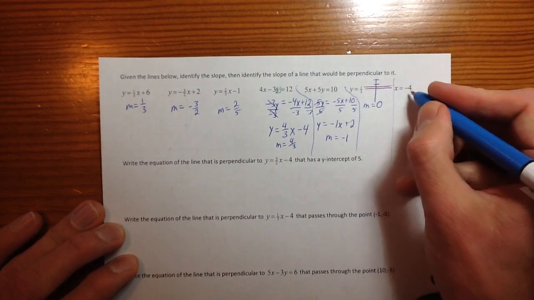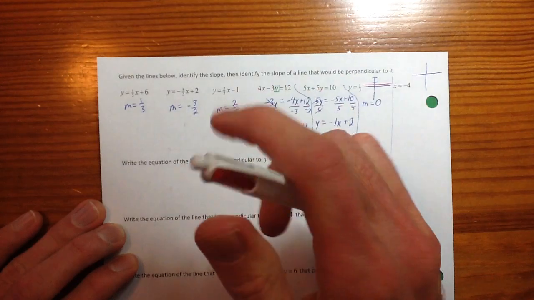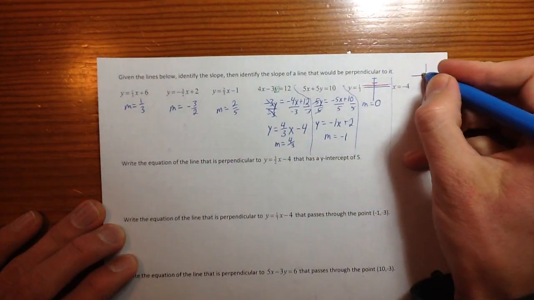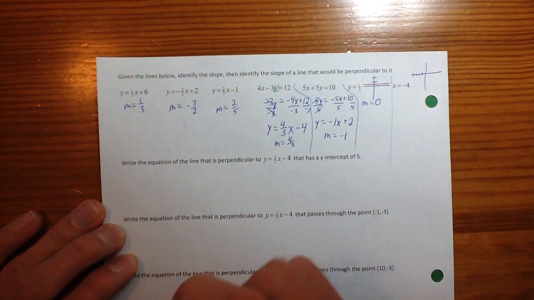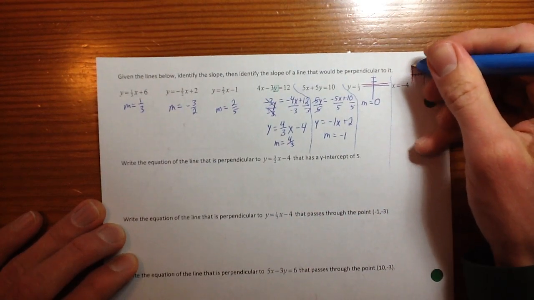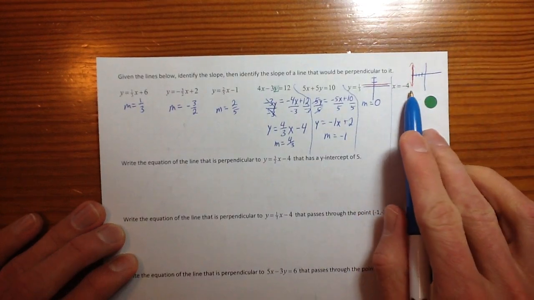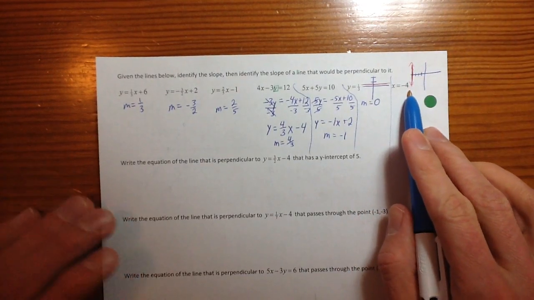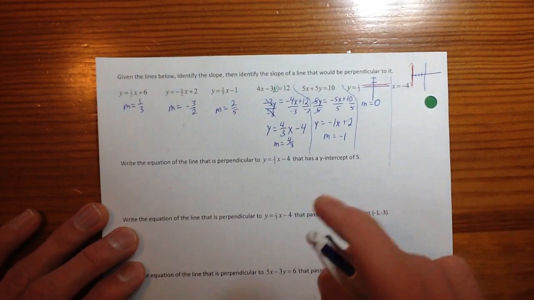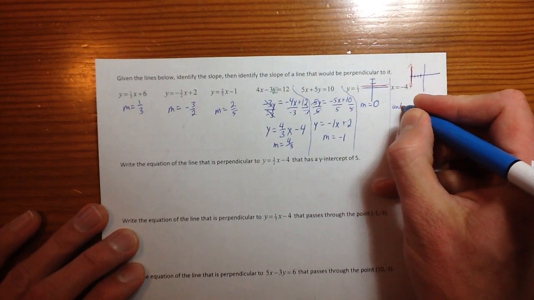So next one, this one would be x equals negative 4. This one, I was about to switch colors. Let's not. This one is a vertical line right there. Vertical line of negative 4. Now what's the slope of this one? Well, we can't attach a number to it. That's the catch. So this one actually has what we would call no slope. I'm going to say it's an undefined slope.